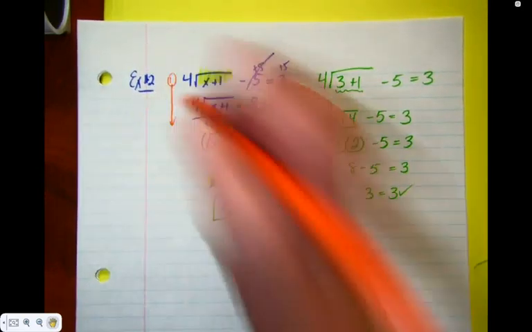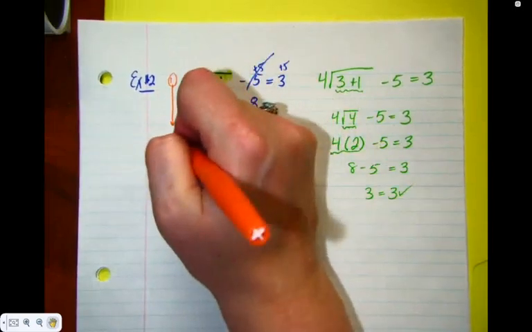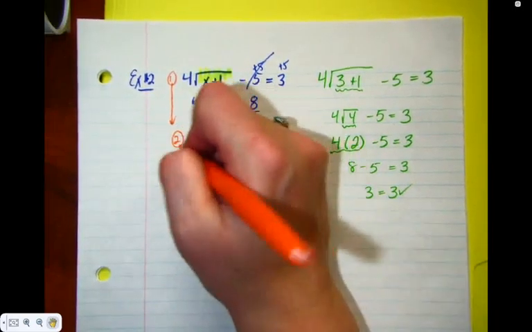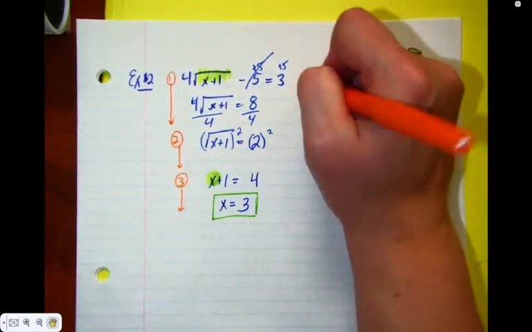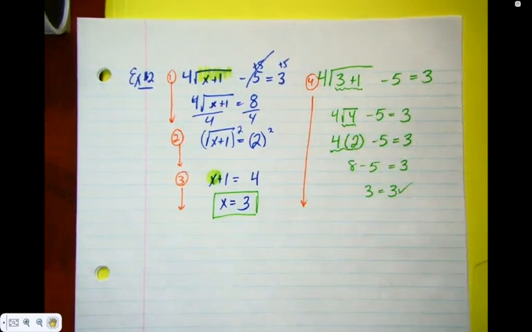So step 1 is somewhere in that section. This is where we did step 2, down to here. Step 3 was our isolating, and step 4 was this whole side. Same 4 steps every single time. They will not fail you. They will not let you down. It's the exact same order every single time.